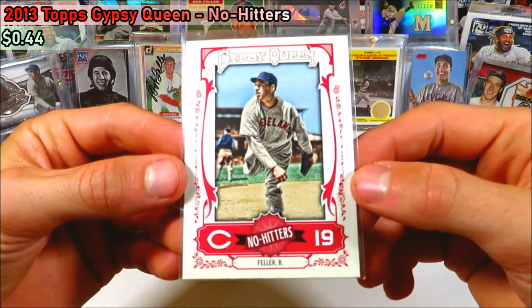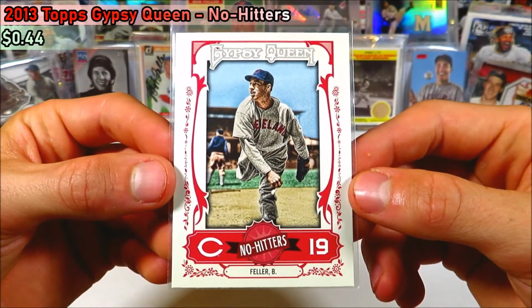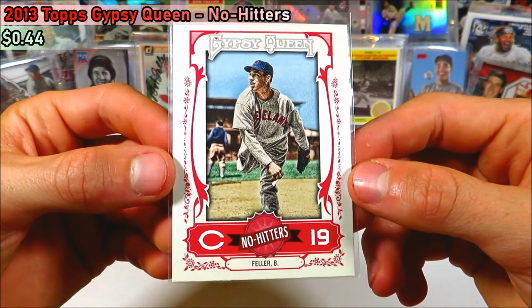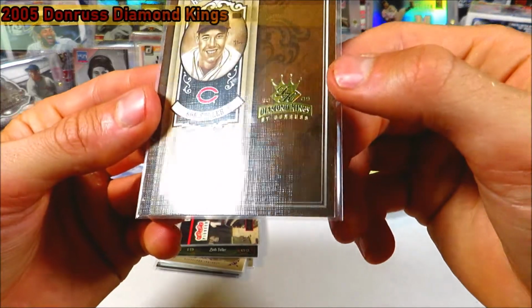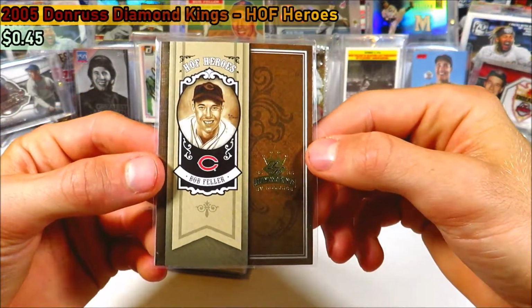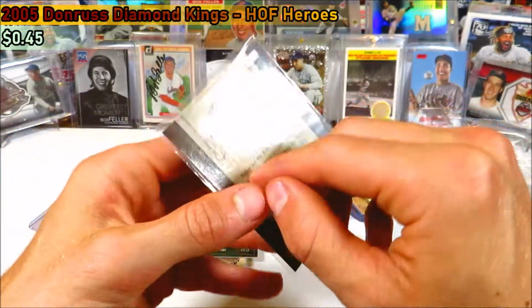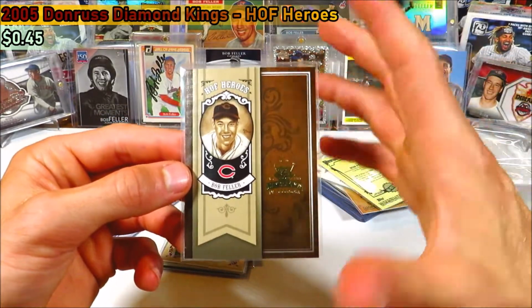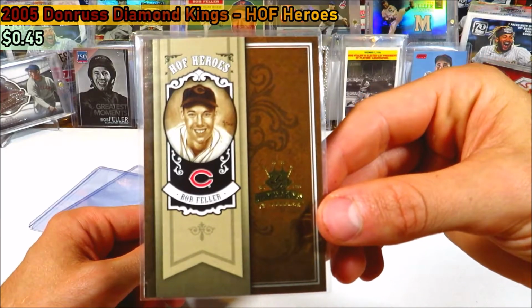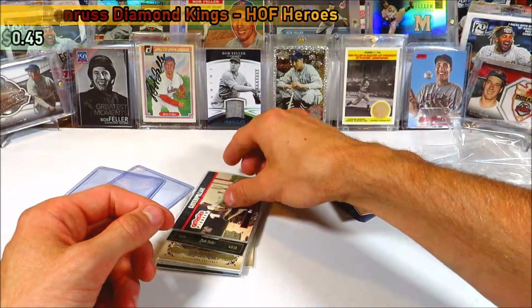He's the only player, and still remains the only player, to have ever thrown a no-hitter on opening day. So pretty cool. Here's just an '05 Diamond Kings Hall of Fame Heroes insert. I'm not a big fan of this card because it's just a small portrait of his head and there's this big open space here. Not a big fan of the card, but I think it was fairly cheap. That's why I picked it up.